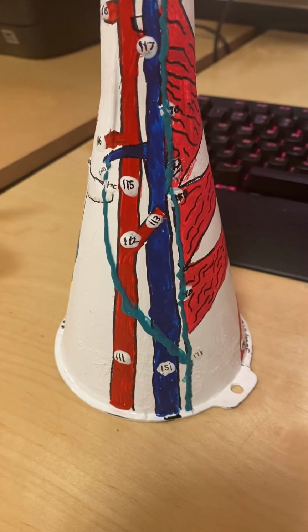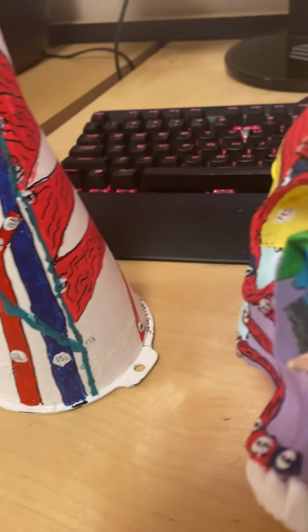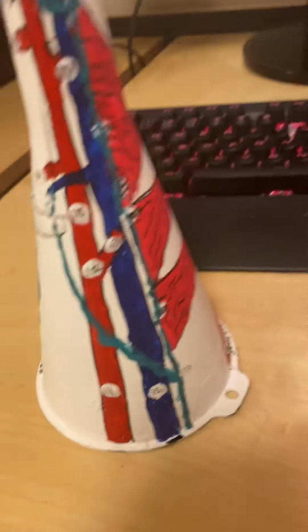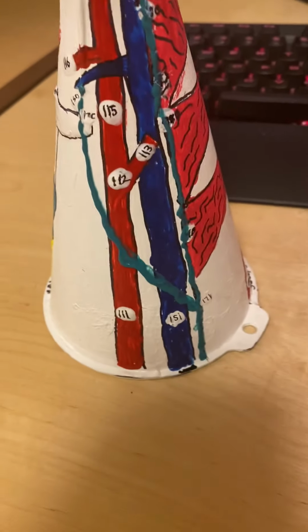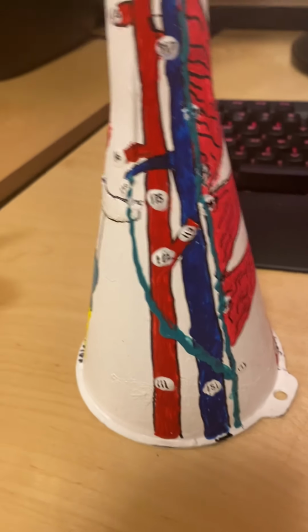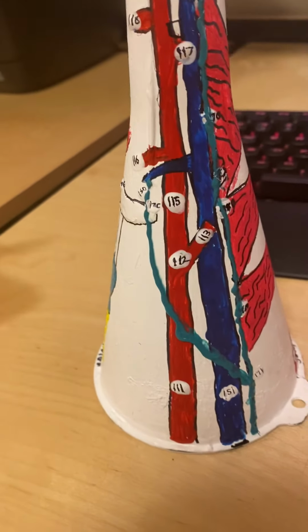Number 114 is the ophthalmic artery, which is located here on the skull. Then we go to number 115, which is the external carotid, located there. Next we go to 116, which is the superior thyroid artery, which is located right there. Number 117 is the ascending pharyngeal, which is located here.